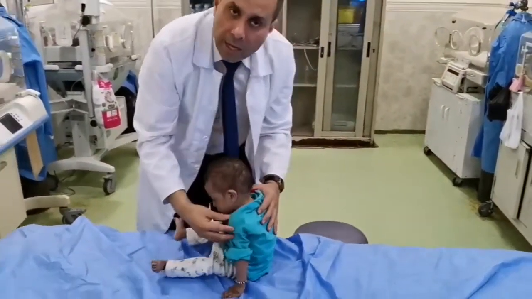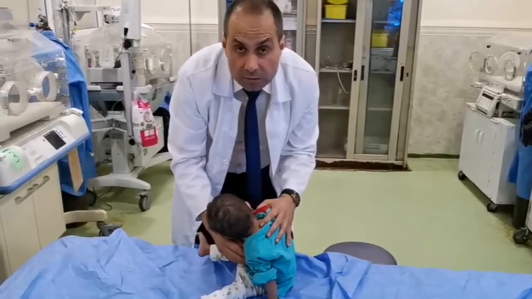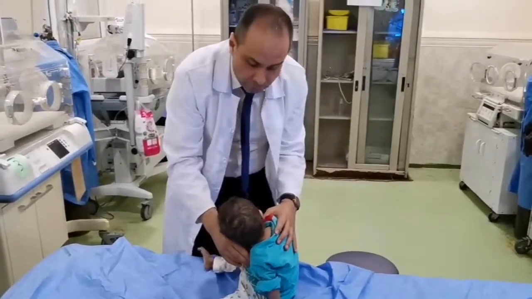As you know, usual head support starts at 4 months, but in those floppy infants the head will still lag.